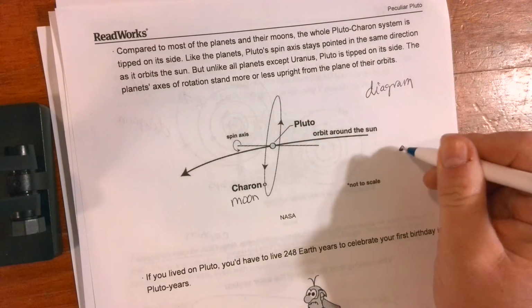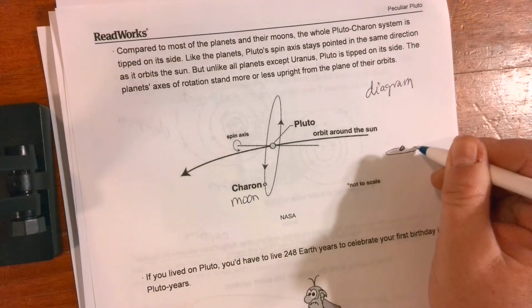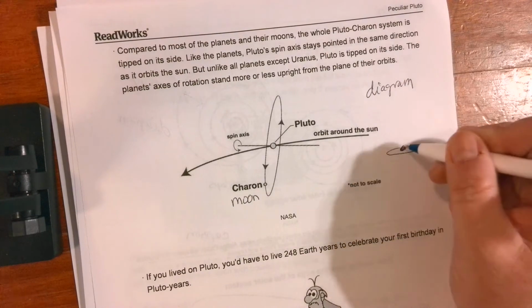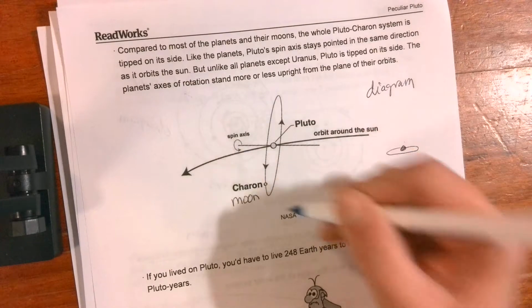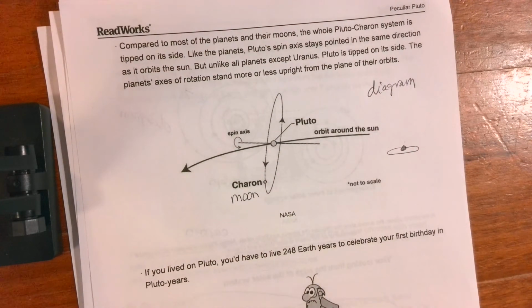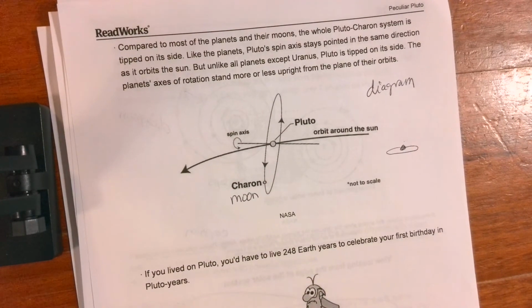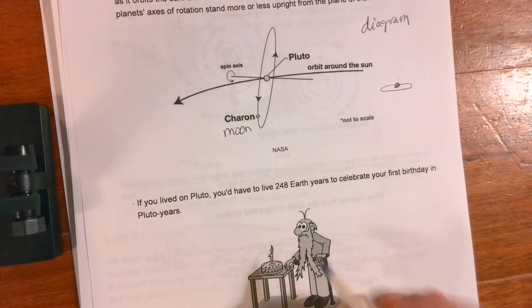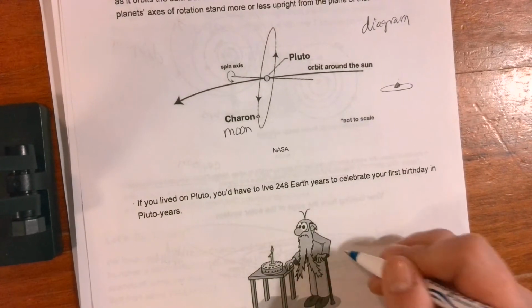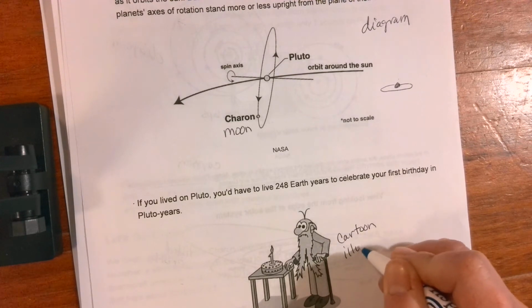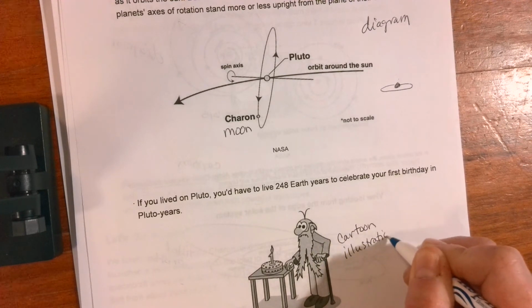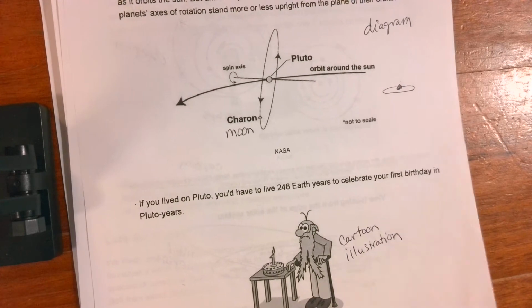So whereas we have the Earth and the moon going flat, Charon spins this way, or rotates and revolves that way. If you lived on Pluto, you'd live to be 248 Earth years. And this would be another cartoon or an illustration.